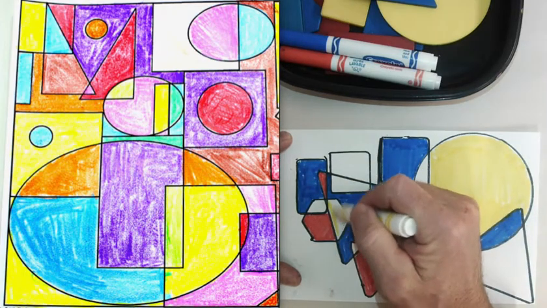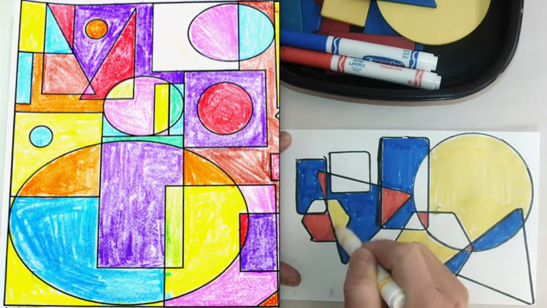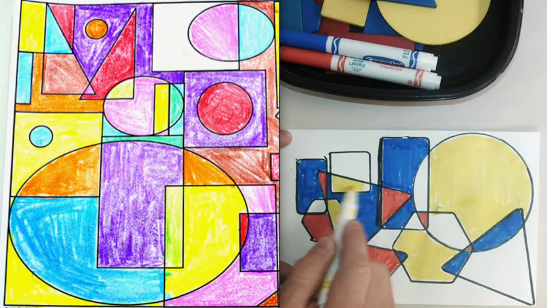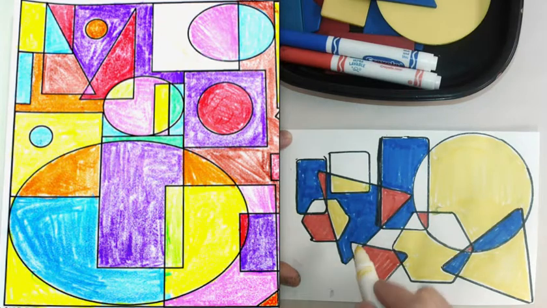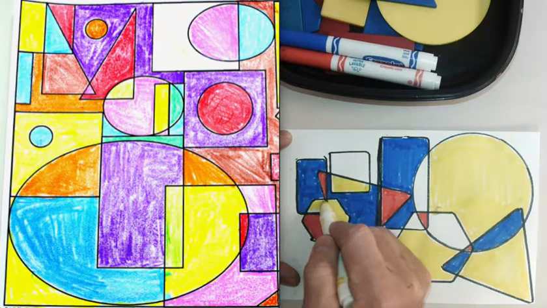Soft and neatly. That's how I color. I don't leave any white spaces. I stay inside the lines. I take one marker at a time. That's how I share. When I get to a line, I change my color.